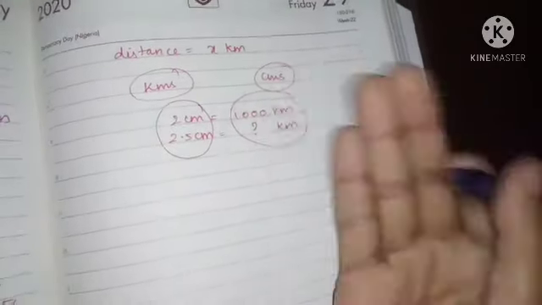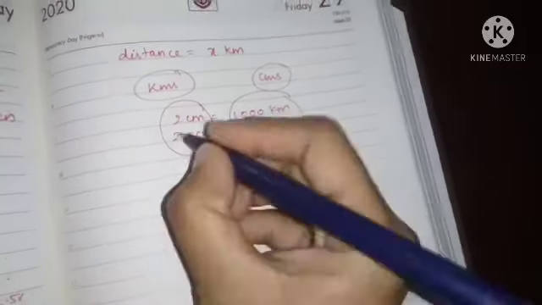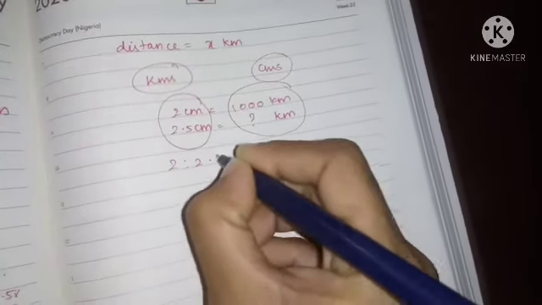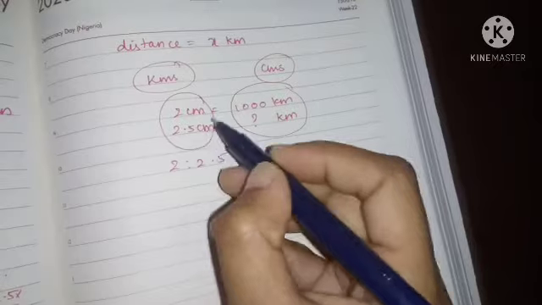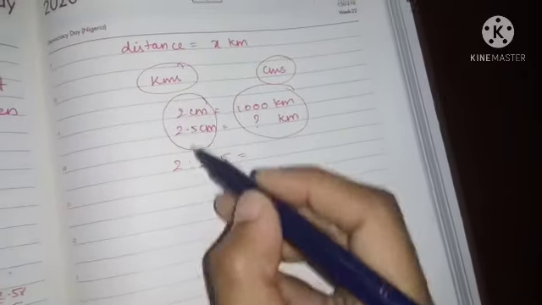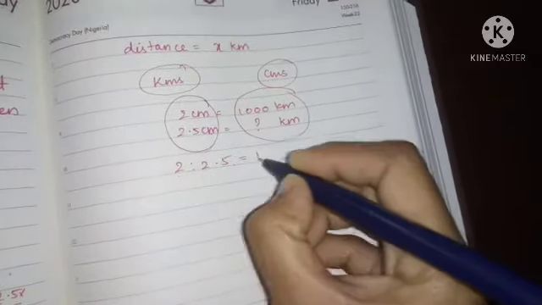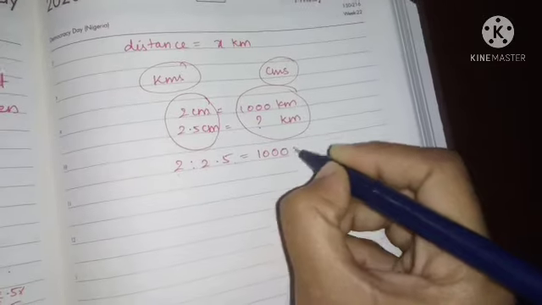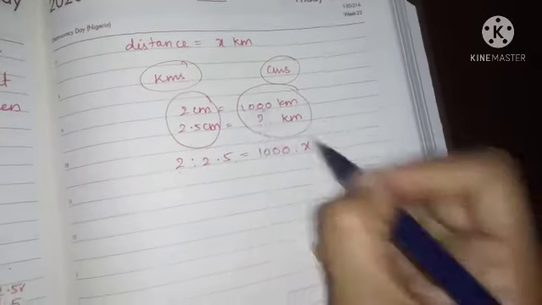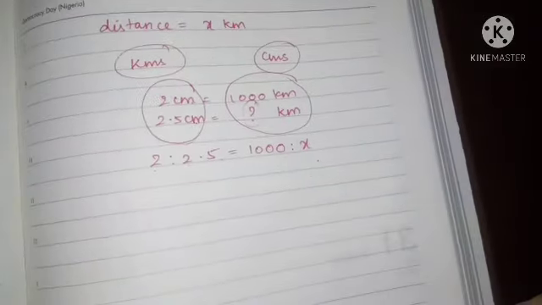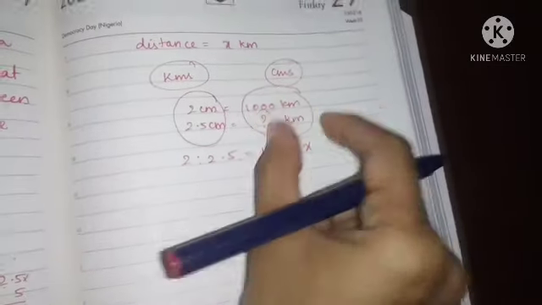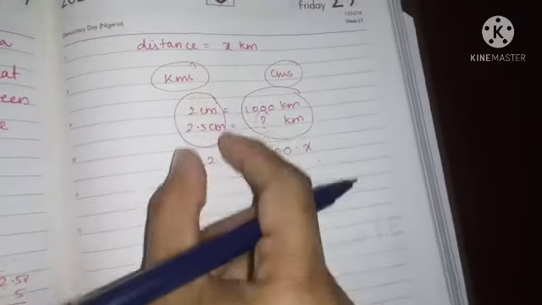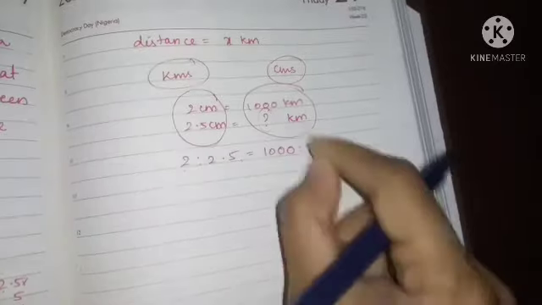So shall we do the ratios? So 2 is to 2.5. See, these are in centimeters. I am taking the ratio of these two. 2 is to 2.5, 1000 is to x. I don't know the answer, question mark, so I am putting it as x. Did you understand? Upper 2 is to 2.5 is equal to 1000 is to x.